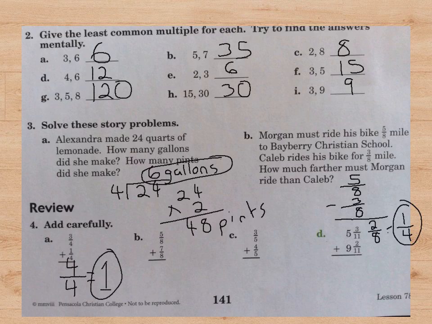Okay, b. 8 is our denominator. 5 plus 7 would be 12. So we have an improper fraction. We need to make it proper. 8 goes into 12 one time with 4 left over. So we get 1 and 4/8. So we made it proper, but now we need to reduce it.